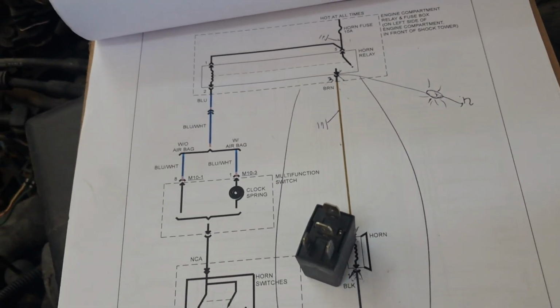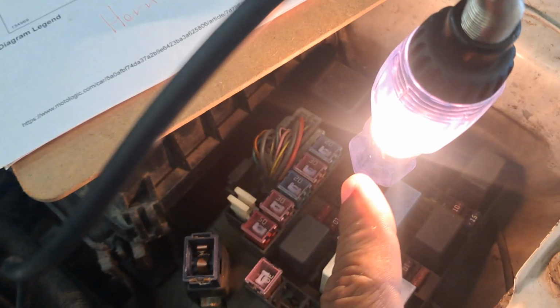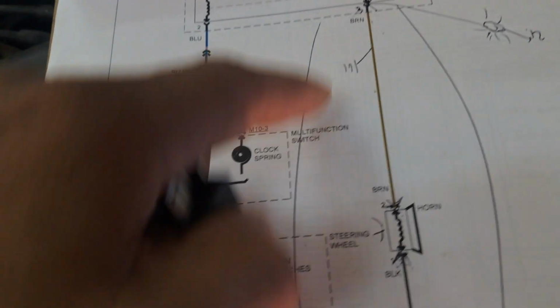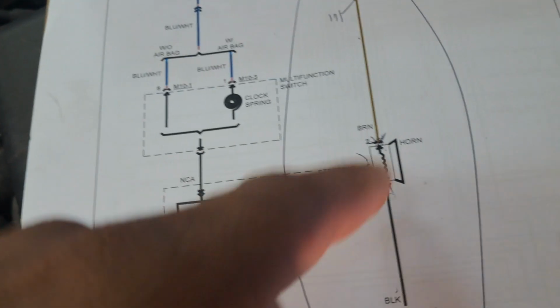what I'm going to do now is connect this over here to battery positive. The light should light up whether we have a short to ground, yes or no. If we had a short to ground, yes, it would light. If there's not a short to ground, yes, it would light.